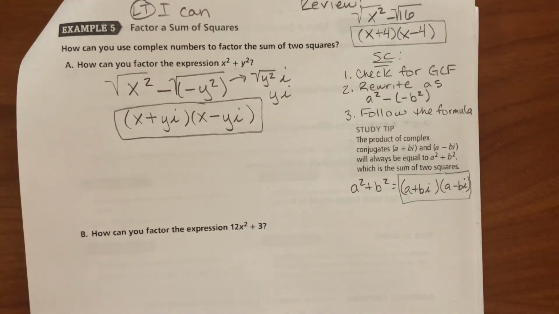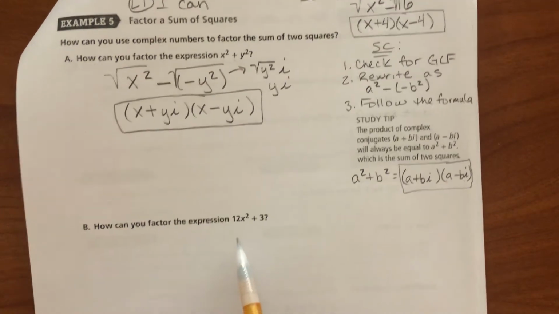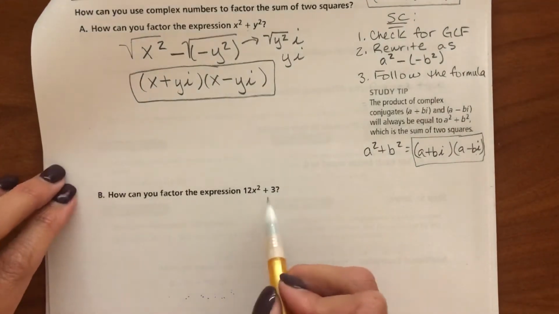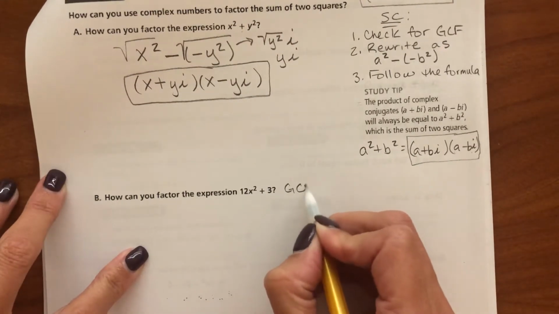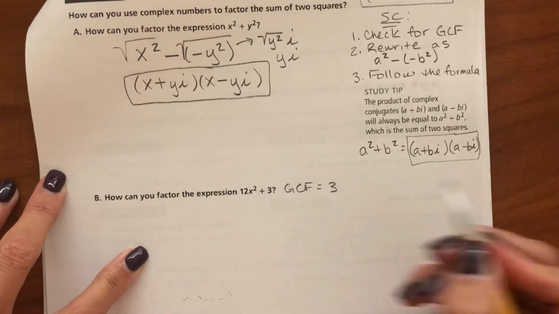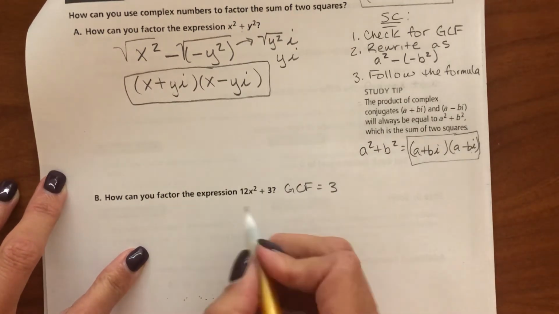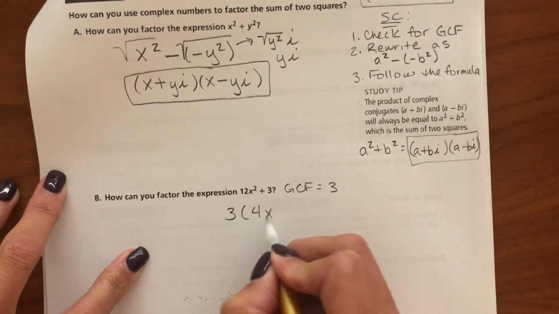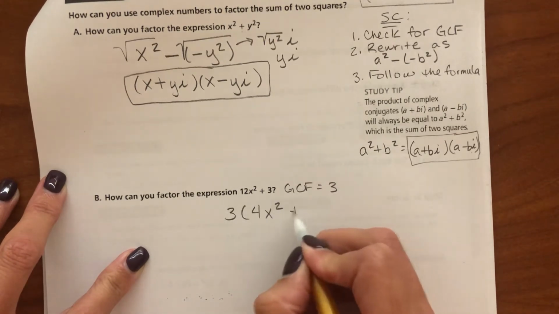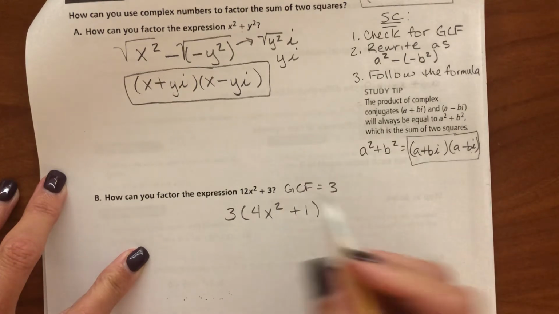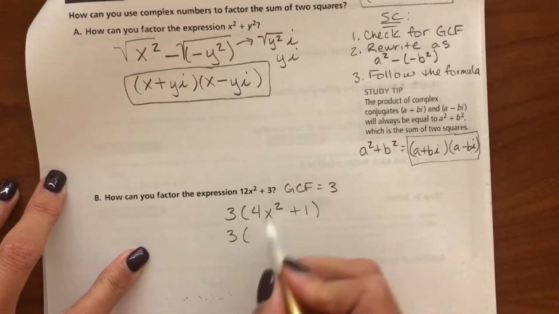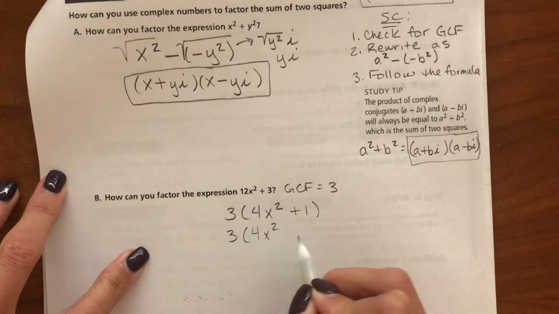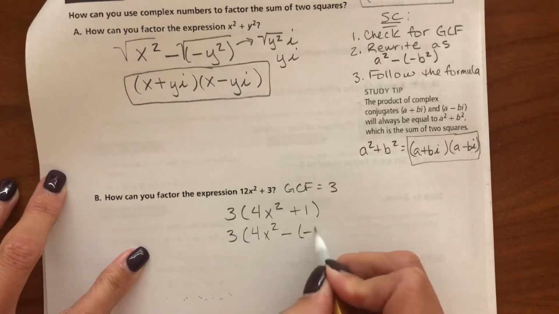All right, let's look at another one. So I'm going to look for my GCF first, and this one does have a GCF, and it's 3. So I'm going to factor out my GCF first. So take out a 3, and you're left with 4x squared plus 1. And this is the same as saying 4x squared minus negative 1.